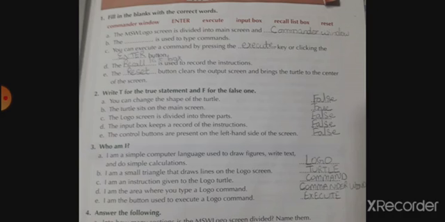D. The dash is used to record the instructions. Recall list box. E. The dash button clears the output screen and brings the turtle to the center of the screen. The reset button.